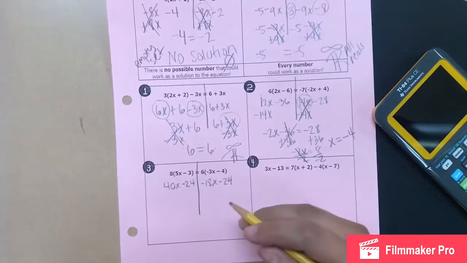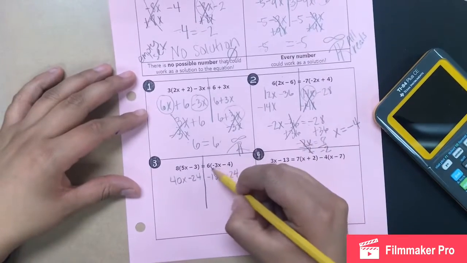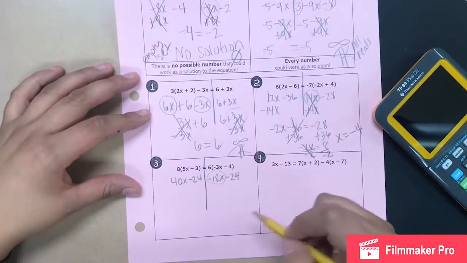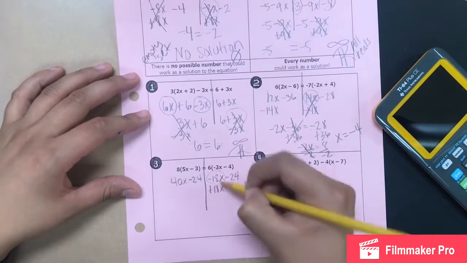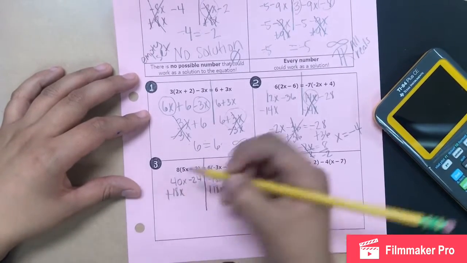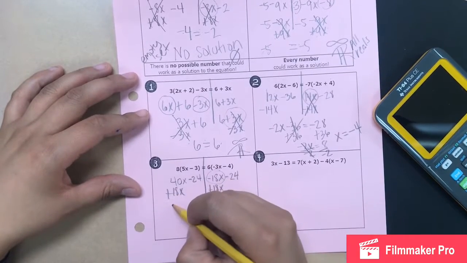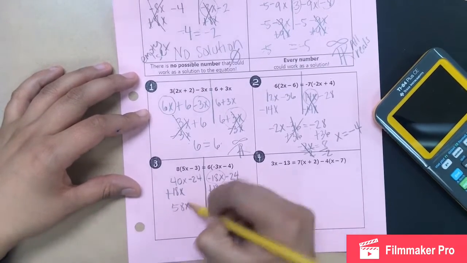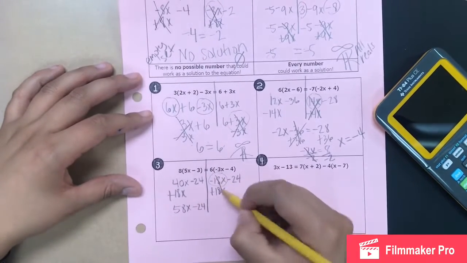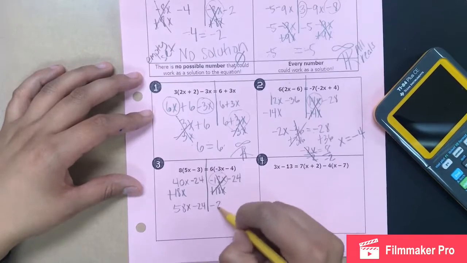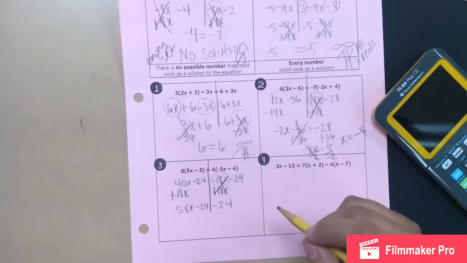There's nothing to combine on either side, so I'm going to just move the variable to one side. I'm going to move negative 18x to the left by doing the opposite, which is add 18x to the 40x. 40x plus 18x is 58x. Minus 24, these 18x's cancel, equals negative 24. Okay, so then I solve it like normal.